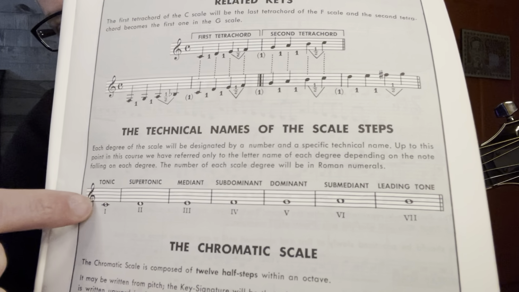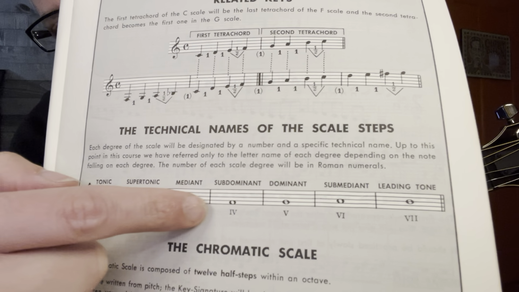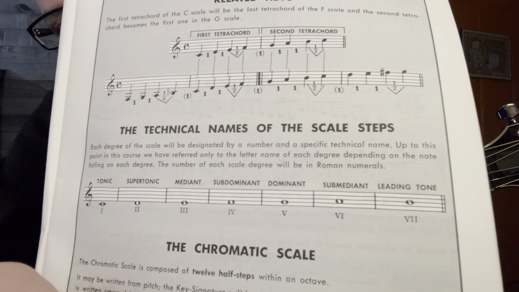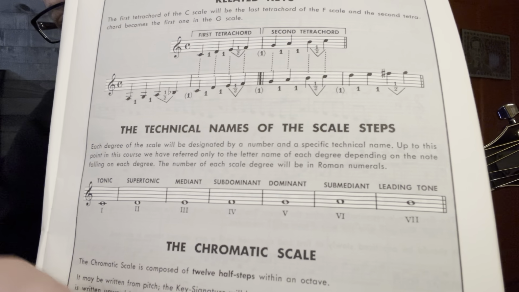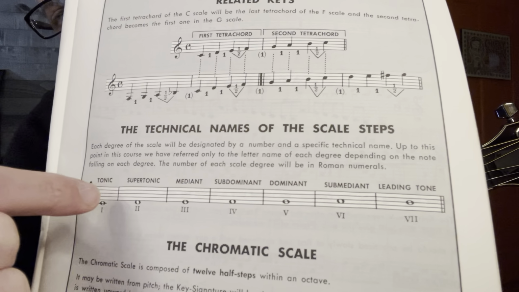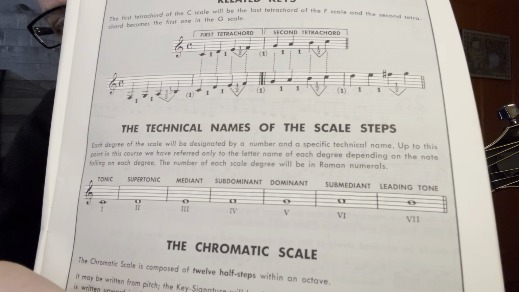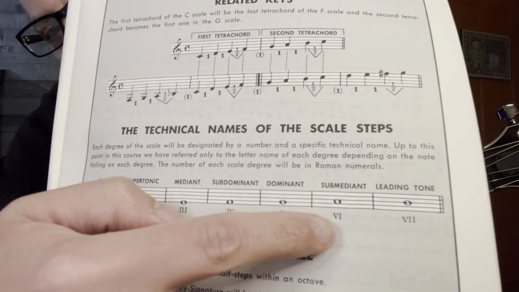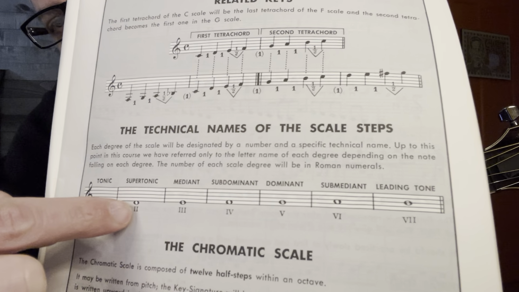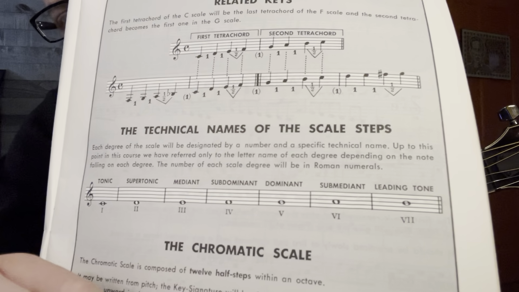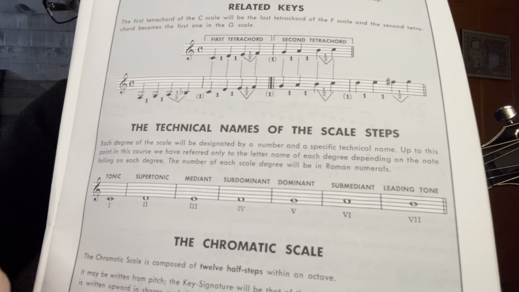A 1-4-5 is your typical early rock and roll and your blues, right? Muddy Waters to Elvis and beyond. 2-5-1 is typical jazz. 6-2-5-1 is a nice jazzy turnaround. Now, what you can do here is write your musical alphabet underneath this.